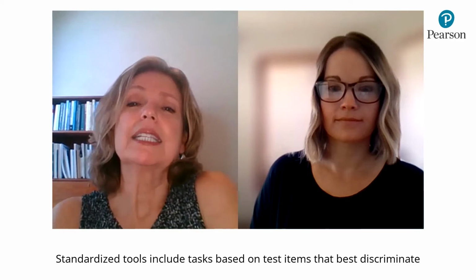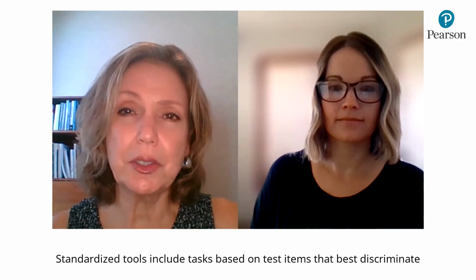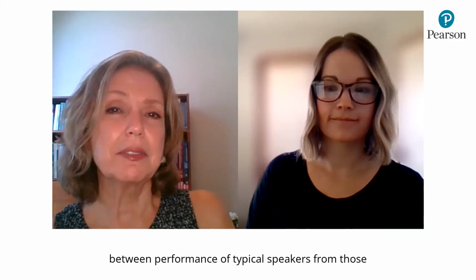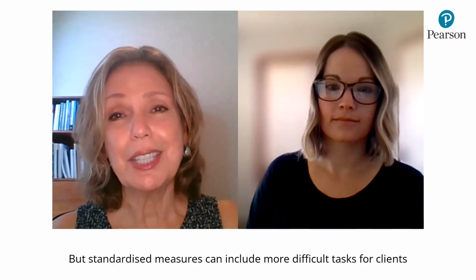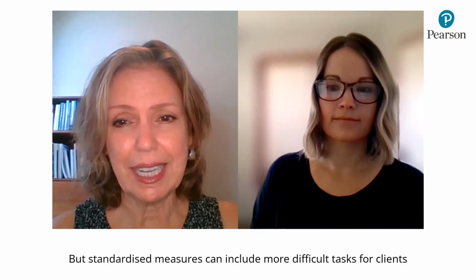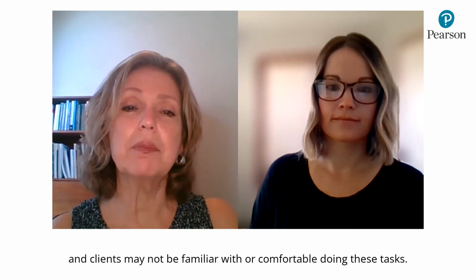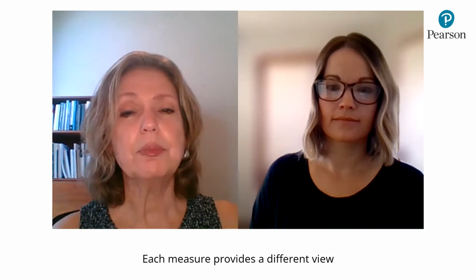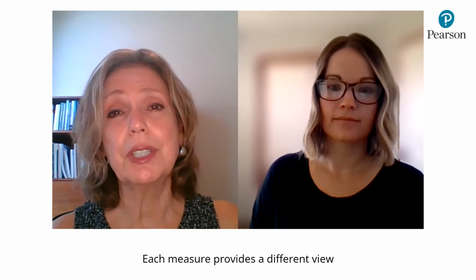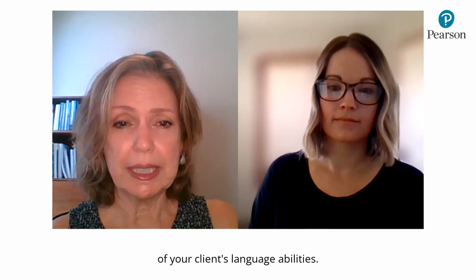Standardized tools include tasks based on test items that best discriminate between performance of typical speakers from those who have an impairment. But standardized measures can include more difficult tasks for clients, and clients may not be familiar with or comfortable doing those tasks. Each measure provides a different view of your client's language abilities.